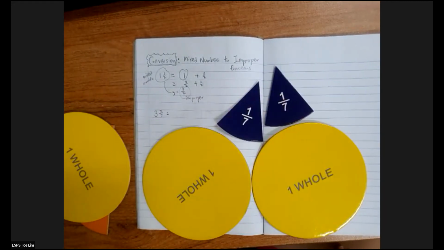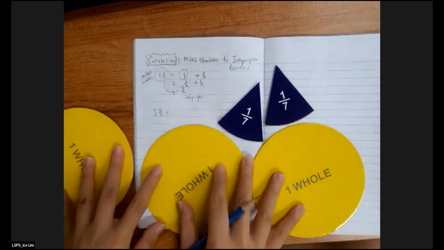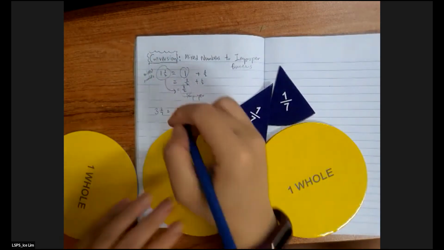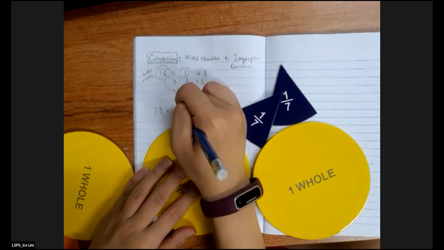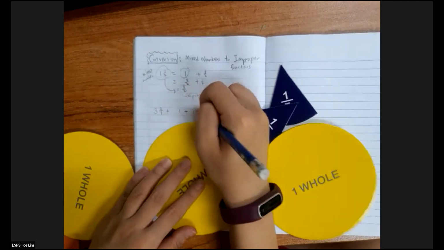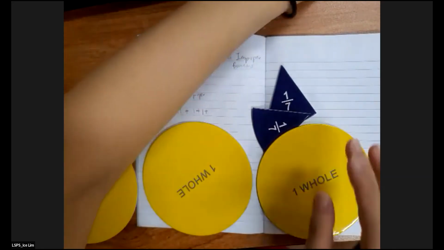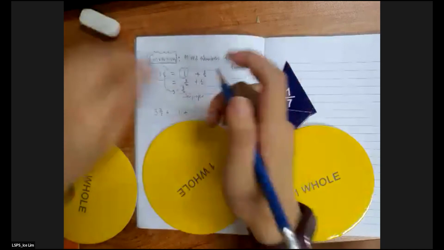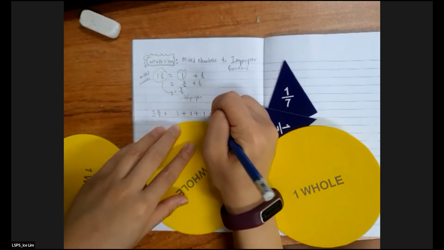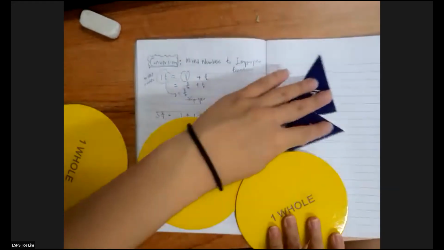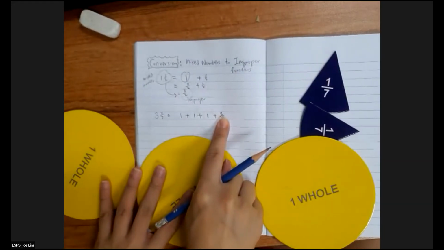Okay, mixed number. 3 wholes and 2/7. There's 1, 2, 3, and then 2/7. 1 whole, 2 whole, 3 whole, and 2/7.